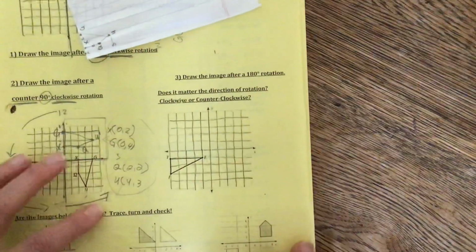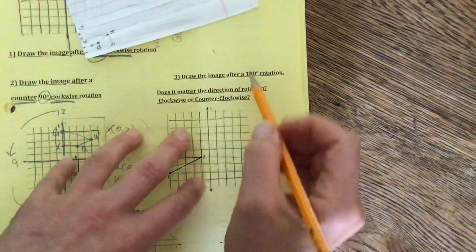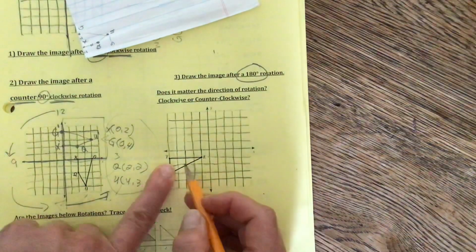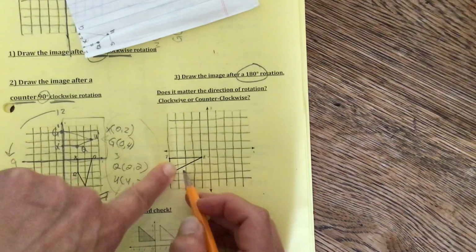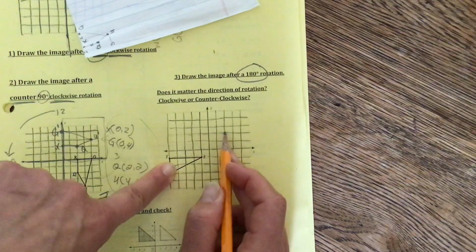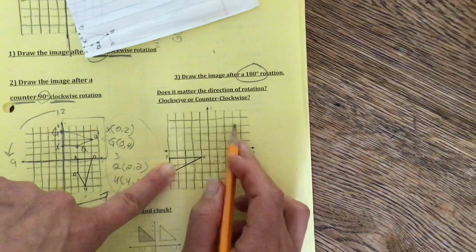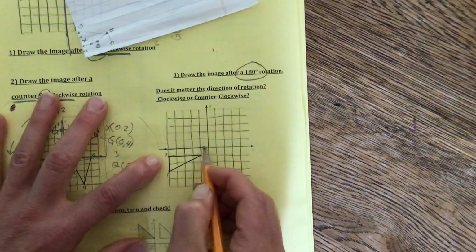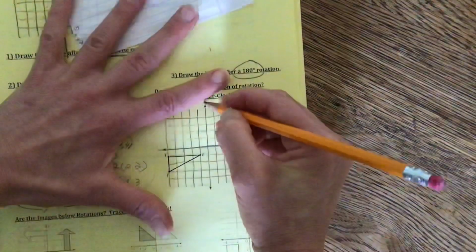Right, and over here, now we're gonna do a 180. And it doesn't matter if you go clockwise or counterclockwise, because no matter what, I'm moving 2 quadrants. So I'll move 1, 2 if I go counterclockwise, or 1, 2 if I go clockwise. I end up in quadrant 1 no matter what. Let's go ahead and make these lines a little bit more prominent.